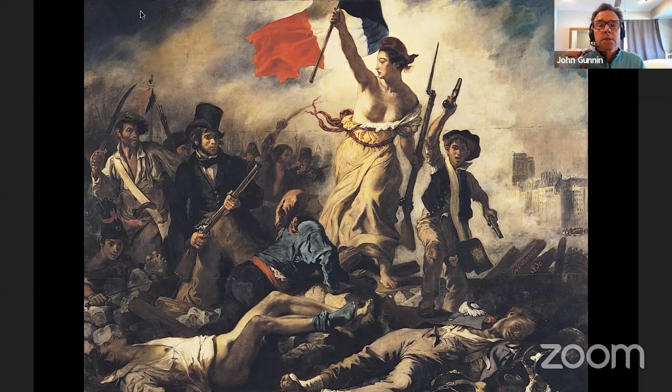And she is given a slightly classical look to harken back to the glory of the classical era. You can see Notre Dame Church in the background on the right. And also, let's remember the importance of the tricolor, the French flag of the three colors. And that flag would have been underground for some time as you had the Bourbon Restoration right before this.